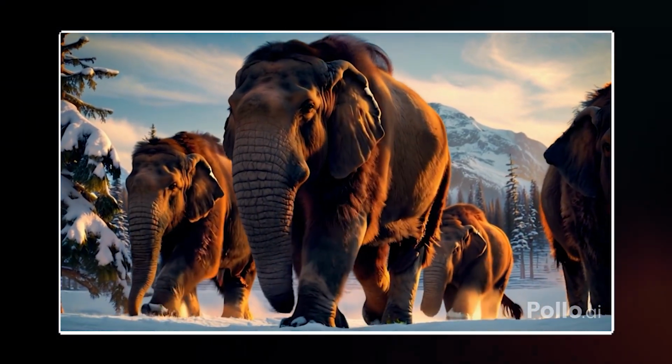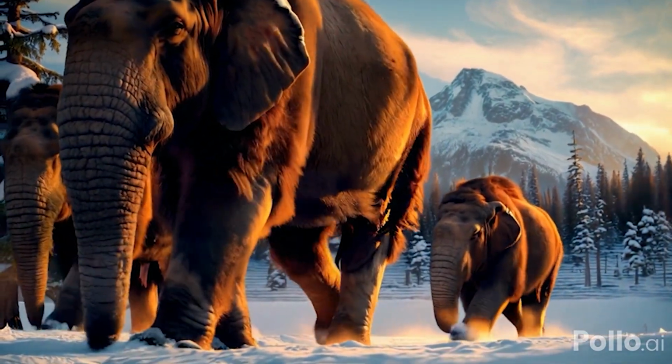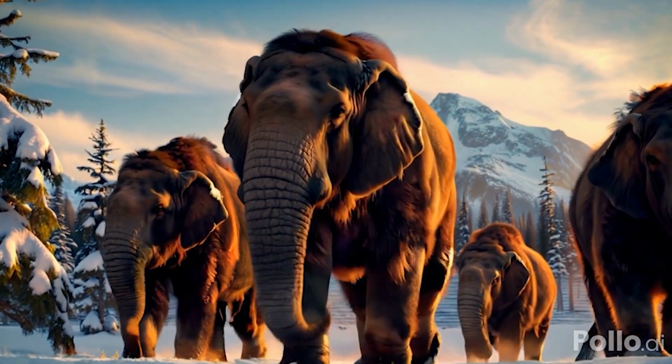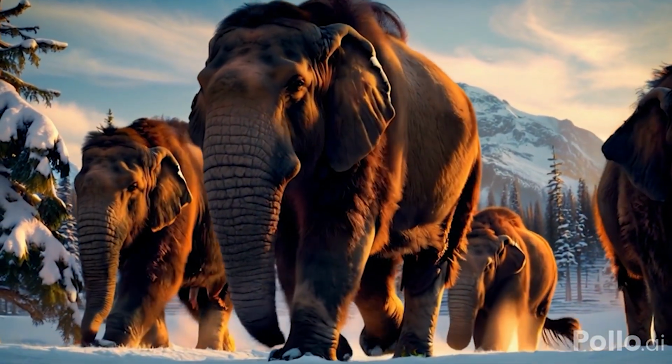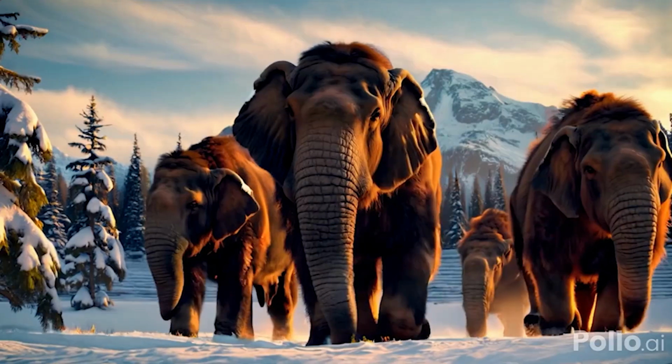There's no doubt that it generates very high quality videos, and if we look at the elephants in this video, we have 4 different elephants and they are not morphing into each other. And this is a big problem with the other AI image generators, because if you have multiple subjects in your videos, they try to morph them into each other, but that thing is maintained very well in Pollo AI.